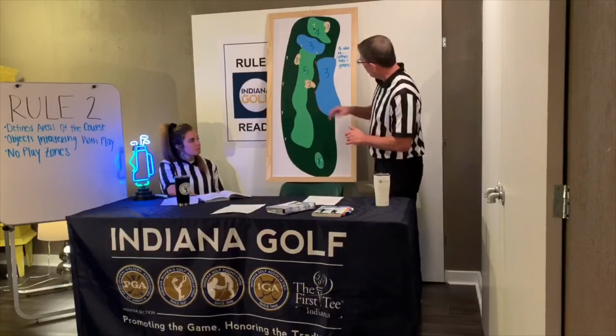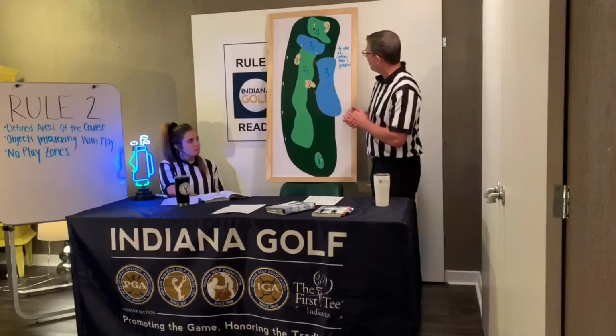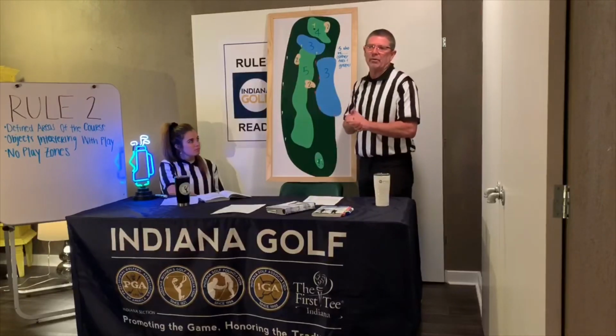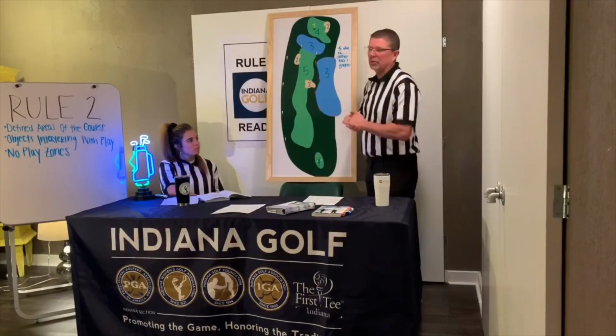Number 2 are all bunkers on the golf course, whether it's on the hole being played or not. Number 3 are all penalty areas on the golf course. So again, very similar to number 2, any penalty area on the golf course would be considered number 3, whether it's on the hole or not.